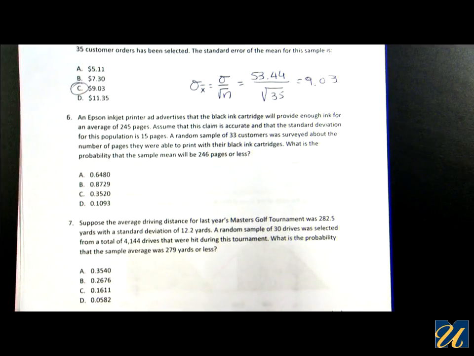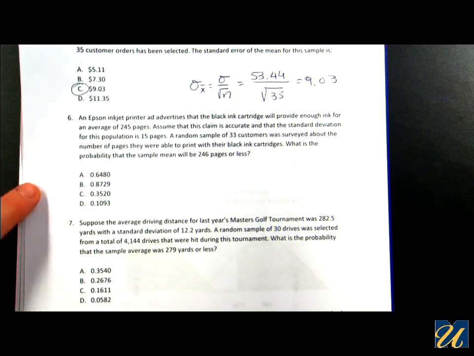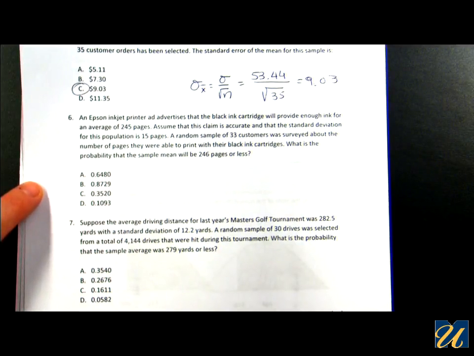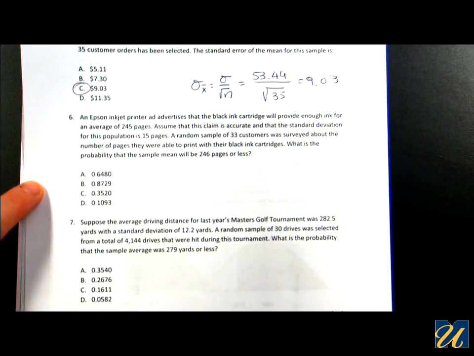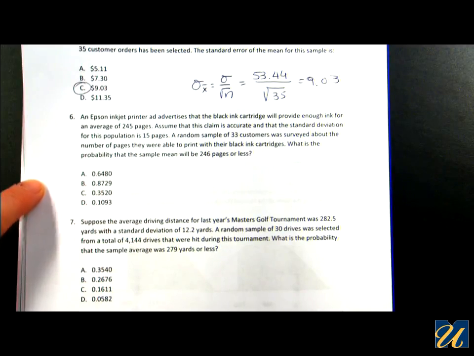An Epson inkjet printer advertises that the blank ink cartridge will provide enough ink for an average of 245 pages. Assume that this claim is accurate and that the standard deviation of this population is 15 pages. A random sample of 33 customers was surveyed about the number of pages they were able to print with their blank ink cartridges. What is the probability that the sample mean will be 246 pages or less?